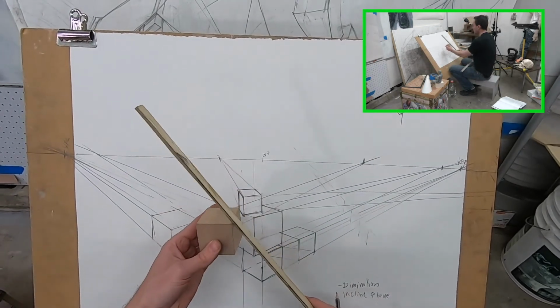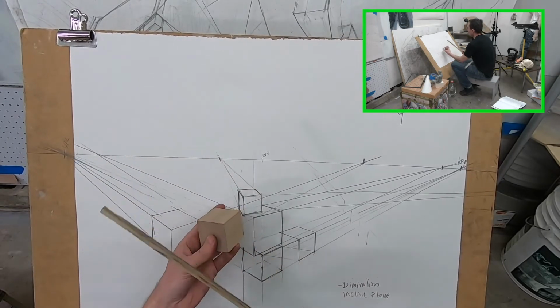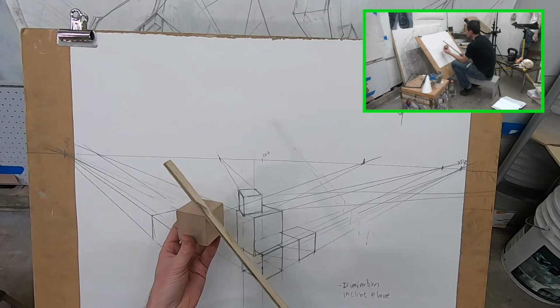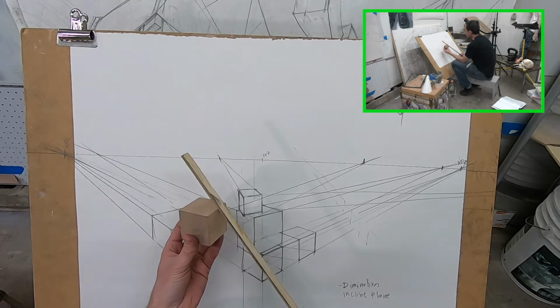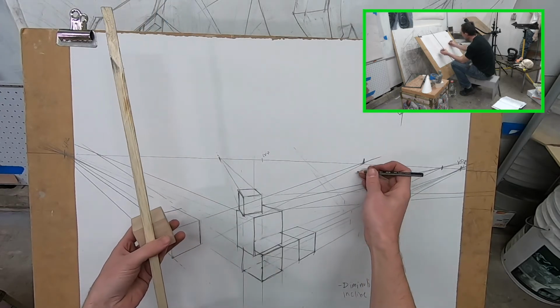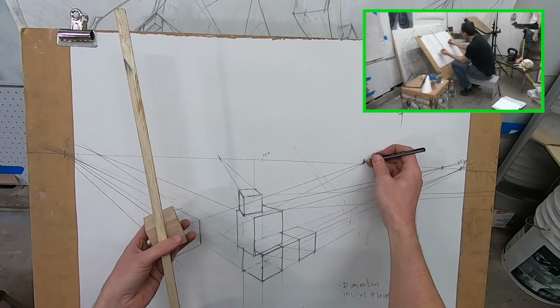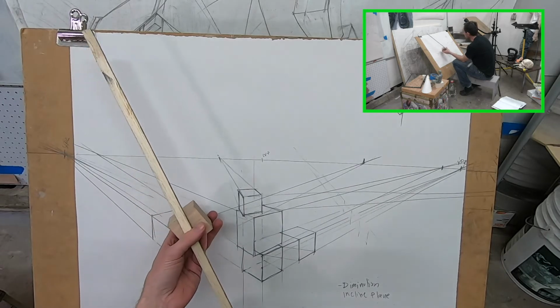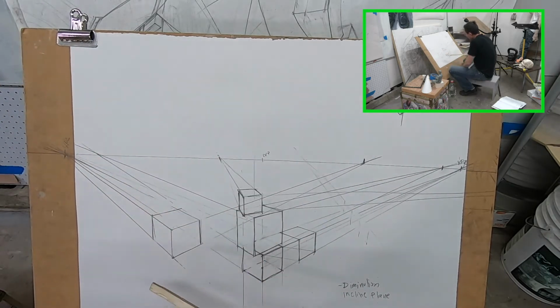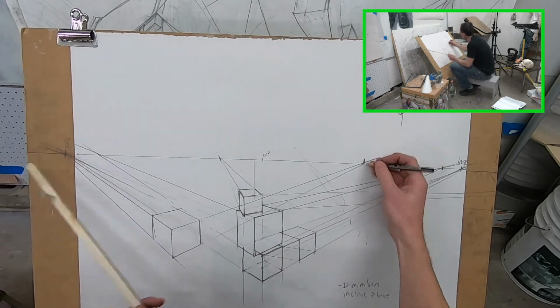Now, when we get that angle, what we want to recognize is that the logic of convergence still applies. It just starts to apply in a slightly different way. But what we'll see is that we'll take a vertical trace and we'll find what's called an auxiliary vanishing point that will give us the angle in linear perspective.